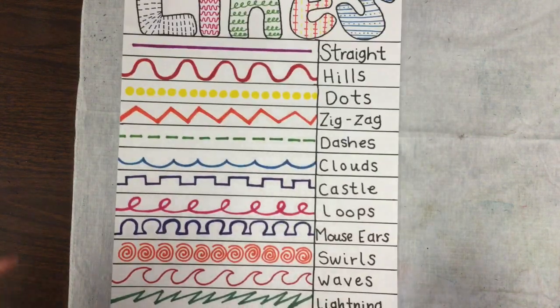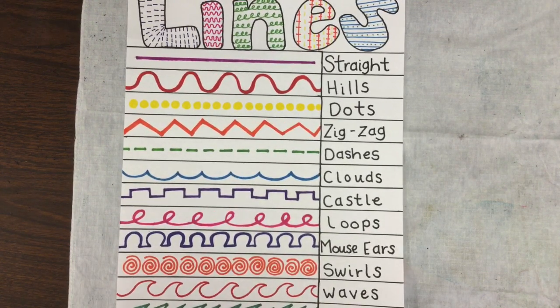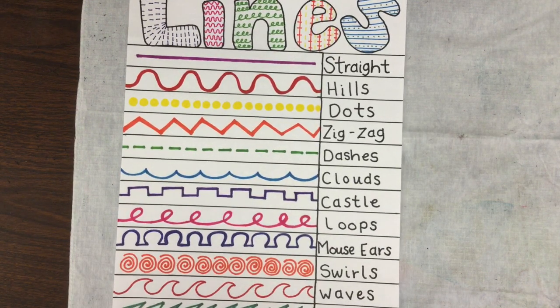All right. This week, since we have talked about lines, I want you to practice drawing your lines. They do not need to be perfect. It's okay if they are messy. It's okay if they are not completed lines. All I want to see is you practicing.